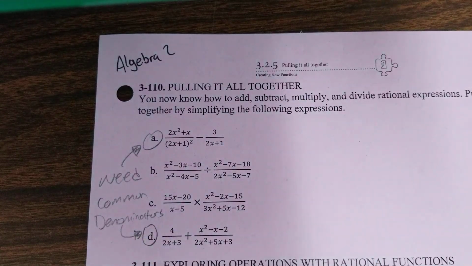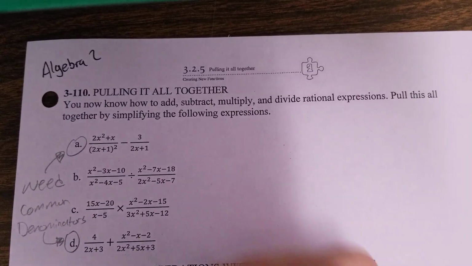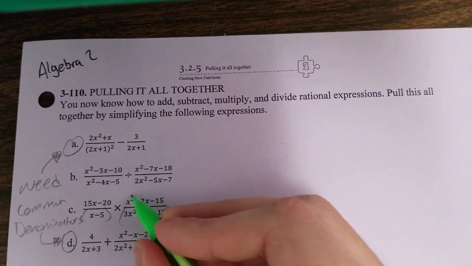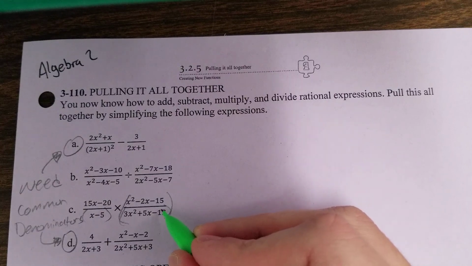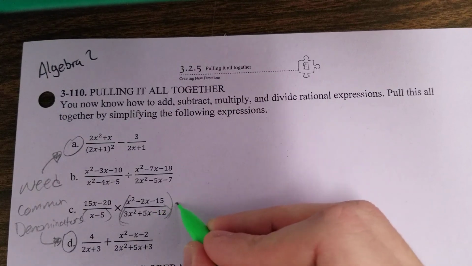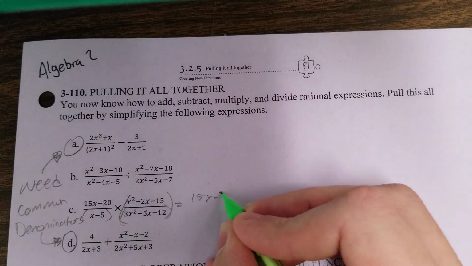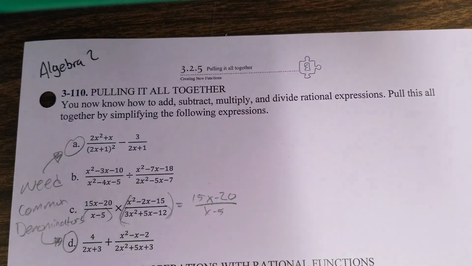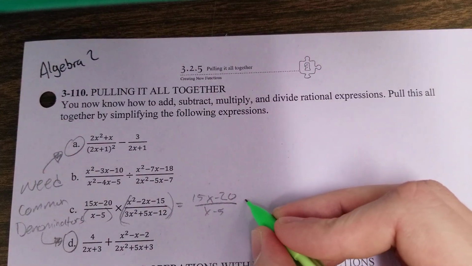For B and C, we don't, because keep in mind when we're multiplying fractions, all we do is multiply straight across. With that, you will want to factor the second one. So in this case, that does become a 15x minus 20 over x minus 5. So we should be able to find that this will multiply.